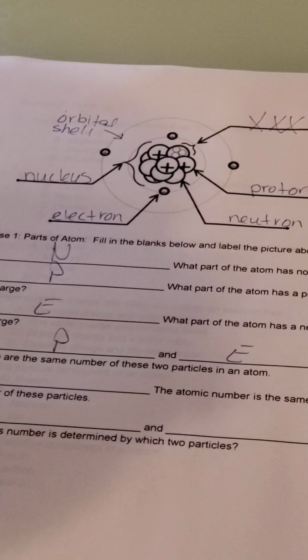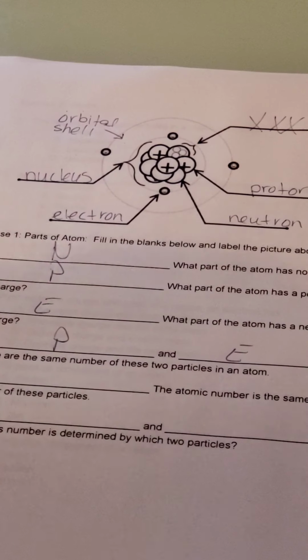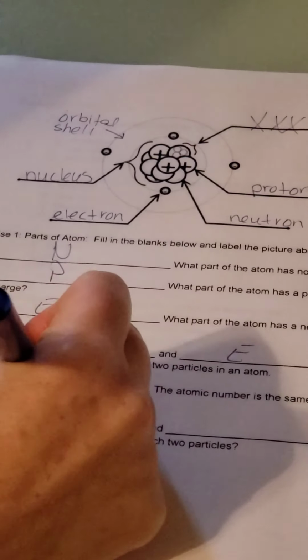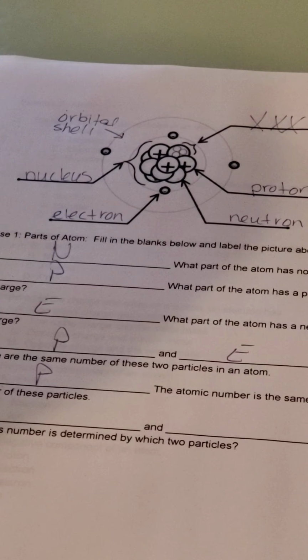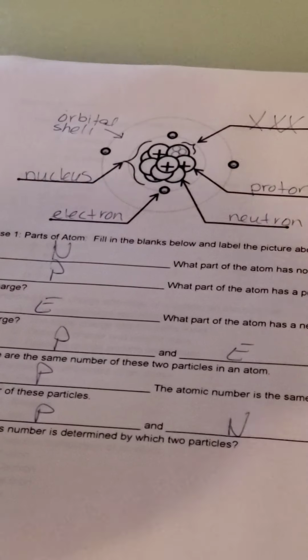You can have different numbers of neutrons and it doesn't affect the identity of an atom or the charge of an atom, but you do have to have the same number of protons and electrons. Otherwise, it's not technically an atom anymore. It's an ion at that point. The atomic number is the same as the number of these particles. That's protons. Blank and blank, the mass number is determined by which 2 particles. That would be protons and neutrons are what make up the mass of an atom.